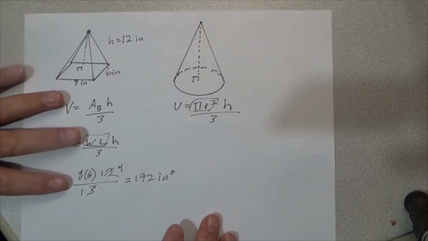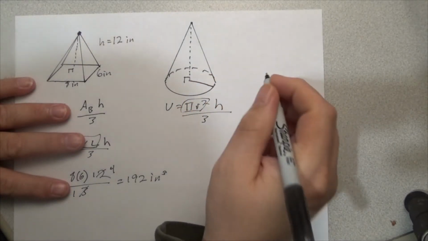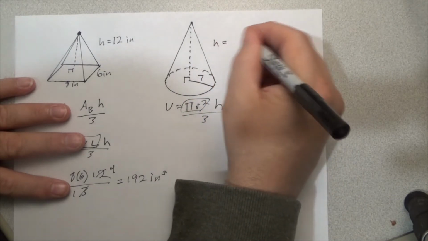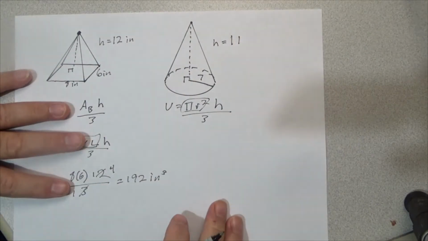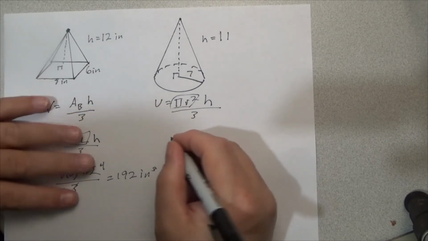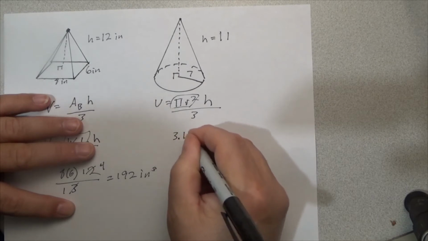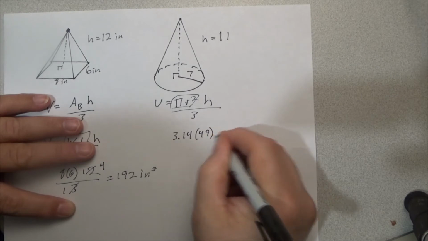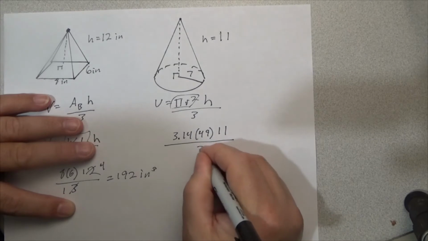Now let's calculate the volume of this cone right here. Say it has a radius of 7, and let's say that the height is, let's keep that 711 thing going, 711. Okay, so the volume would be 3.14 times 49 times 11 divided by 3.